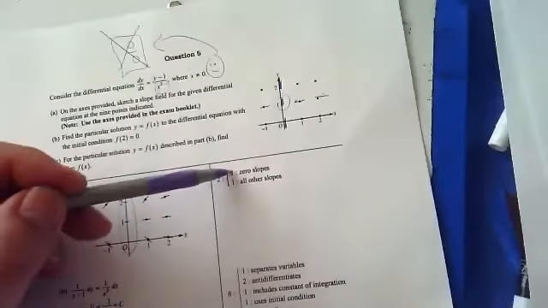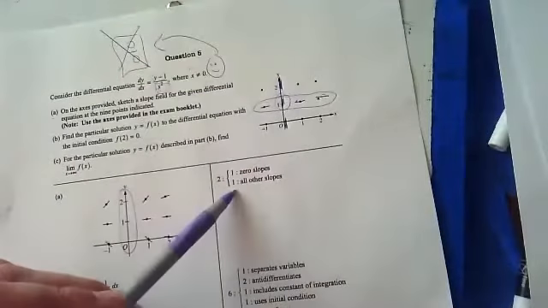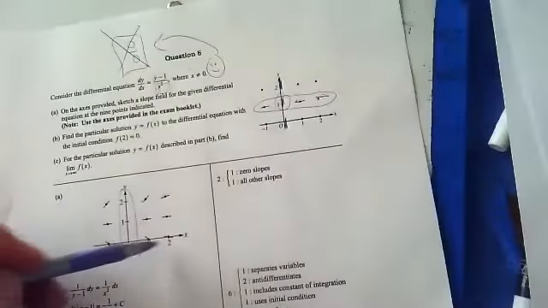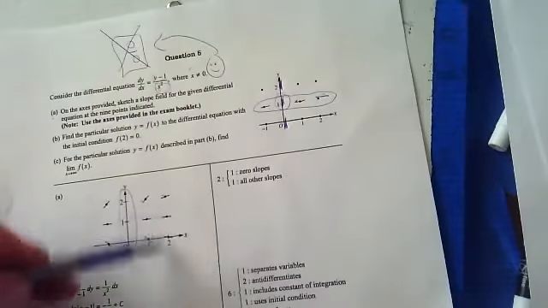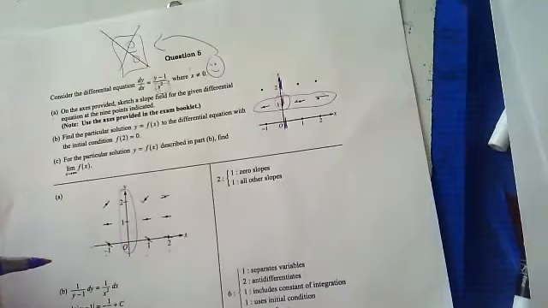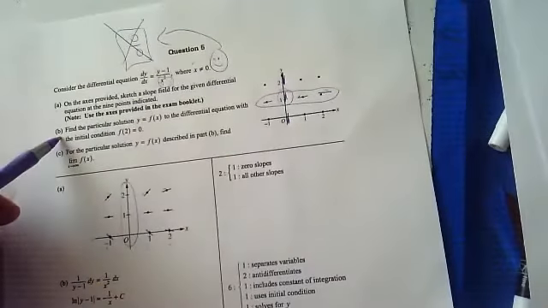Okay, so for part 1, they want the 0 slopes. Those were the ones that I filled in first. And another point for these other 6 slopes. Okay, any questions about finding these 6 slopes? Okay. Next, find the particular solution.